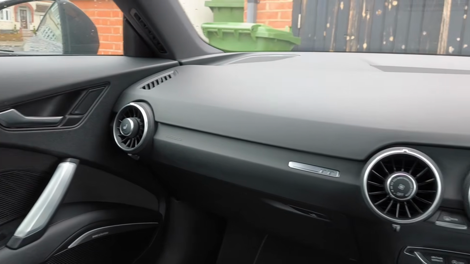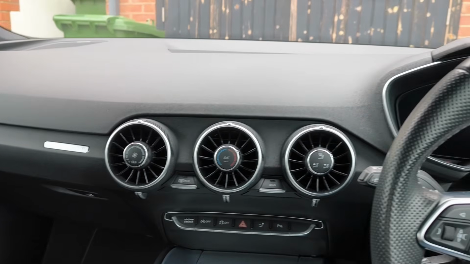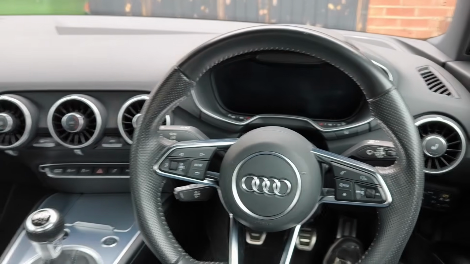It's a Mark III, a 2018. Let me just show you the interior. I mean, it's an absolute thing of beauty. Yeah, I'm a very, very lucky boy.